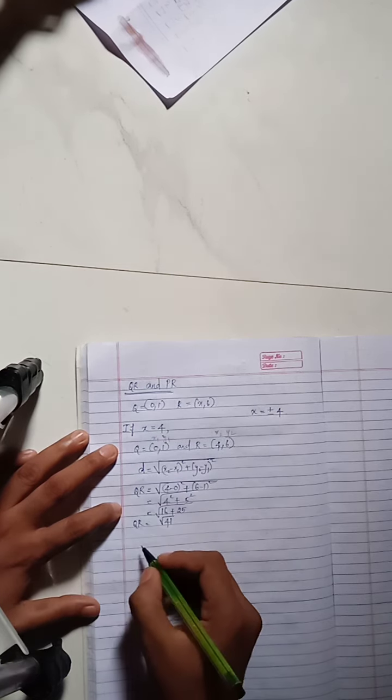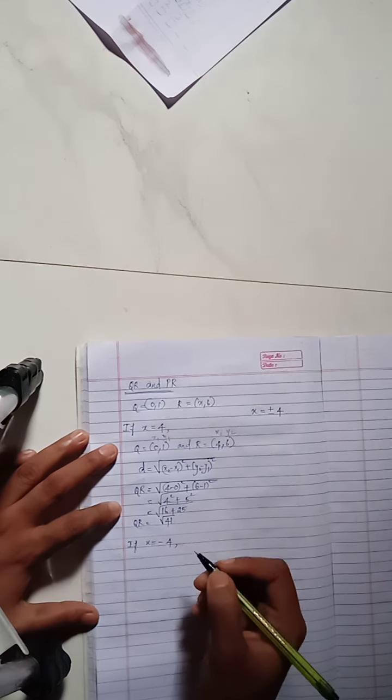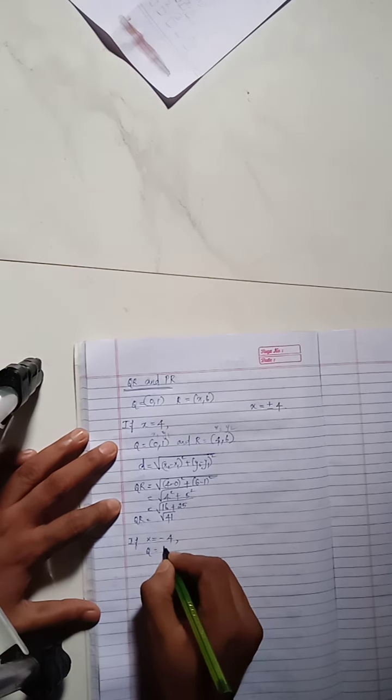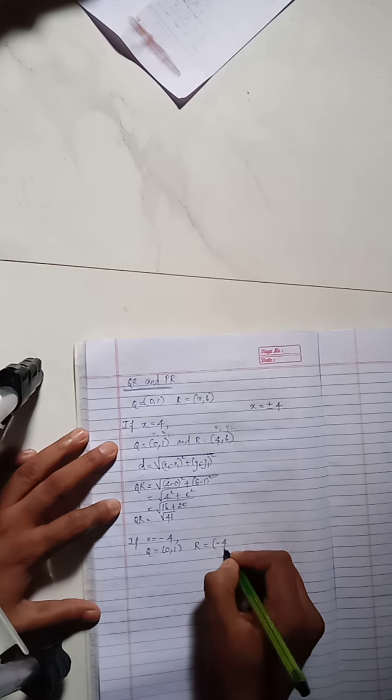And then if x is minus 4, what will happen? Q is (0, 1) and R is (minus 4, 6).